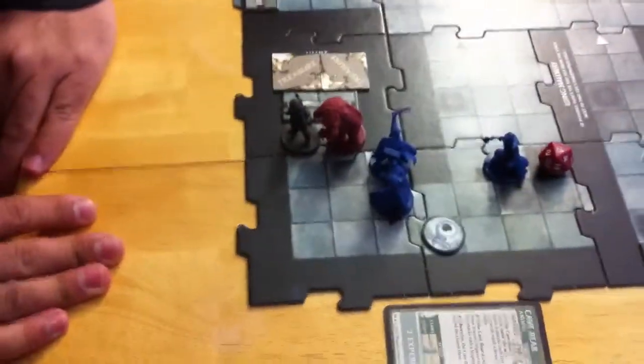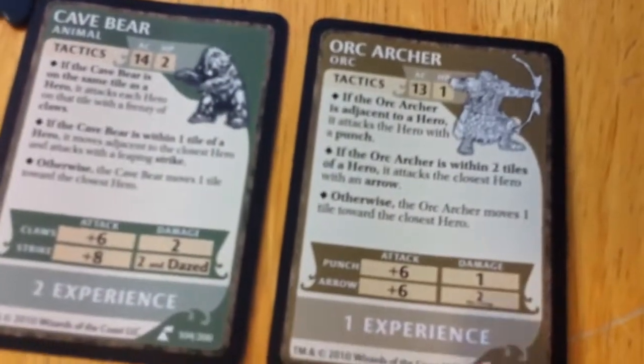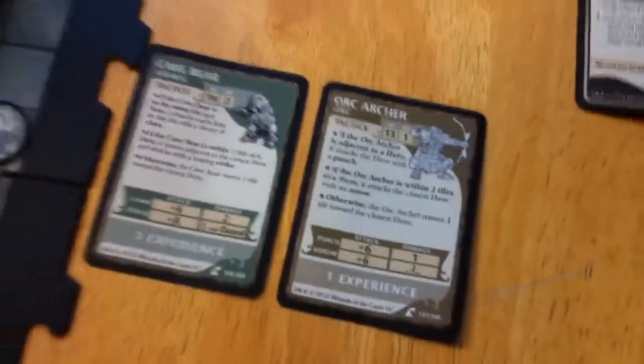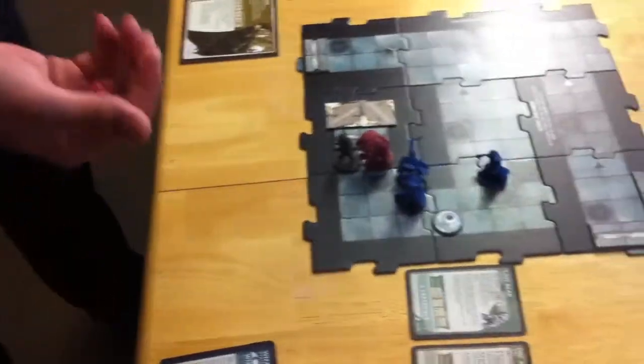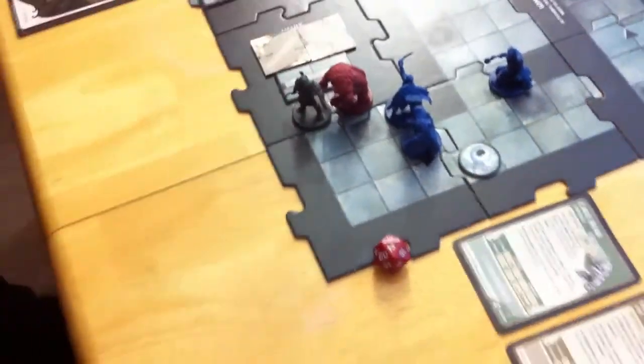Okay. So, let's look at the cleric's armor class. It's 16. And the orc archer's arrow is 6. So the archer needs to roll a 6 plus something to get over the cleric's armor class. Oh, 6 plus 2 is what? 8. And is that higher than the armor class? No. No, it's not. So, that's a miss.